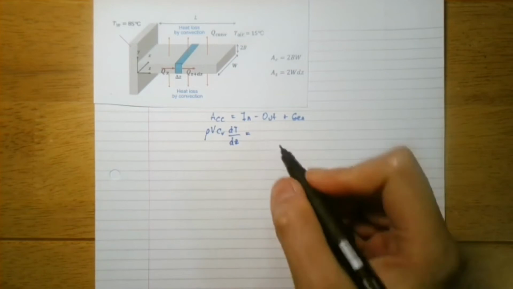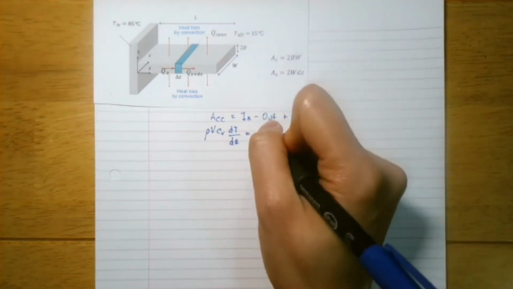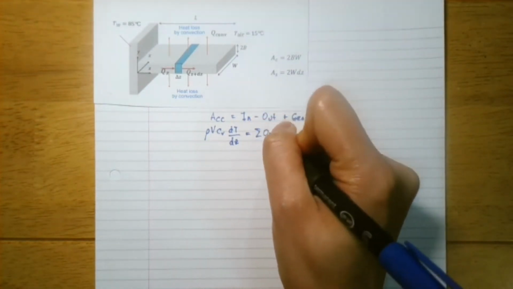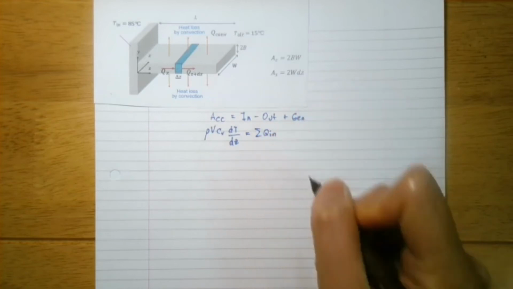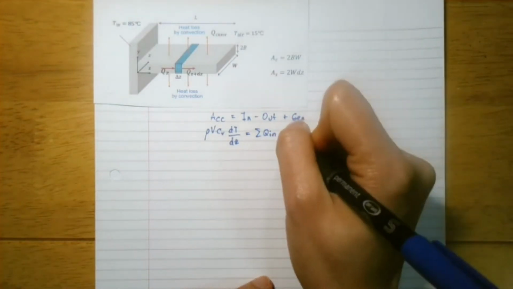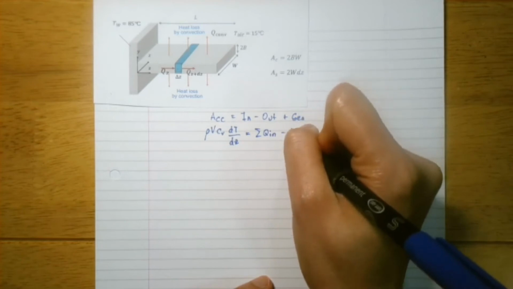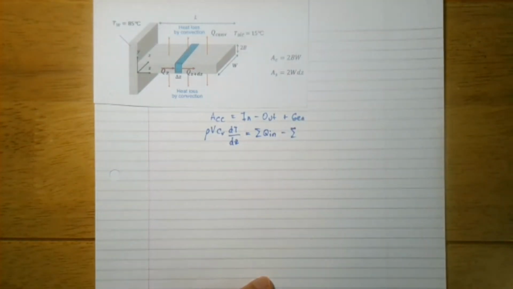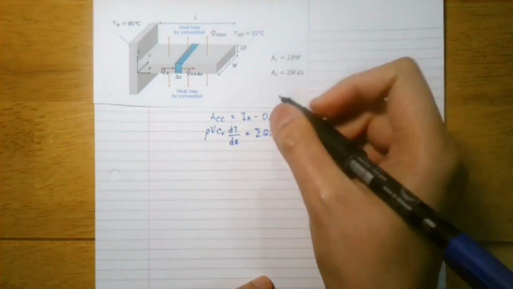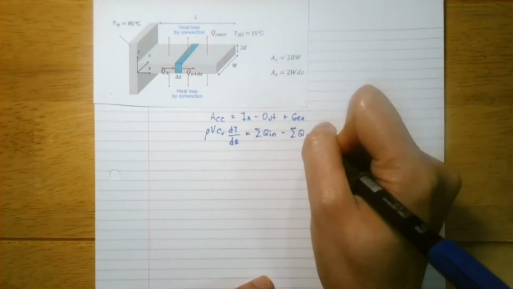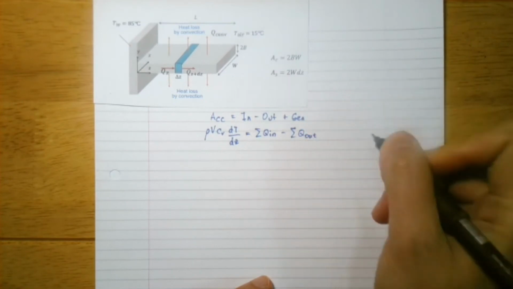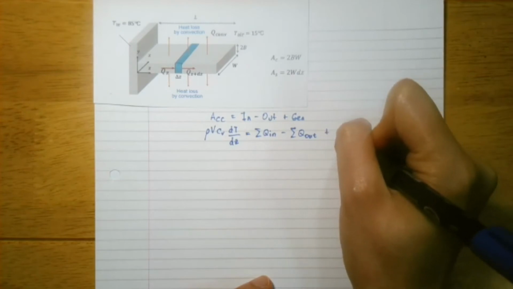We can write the inflows of heat as the summation of all incoming heat flows, Q in, and the heat outflows as the summation of all of the outgoing heat flows, Q out, plus the generation term.